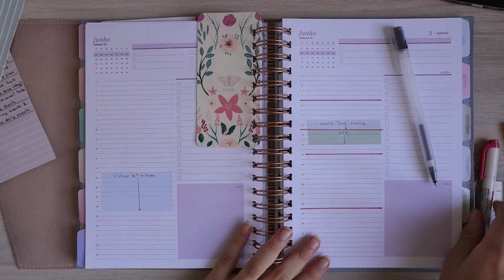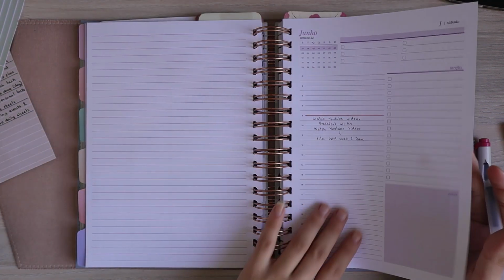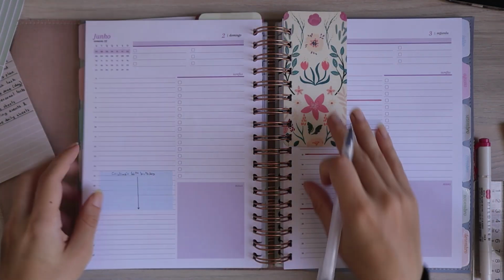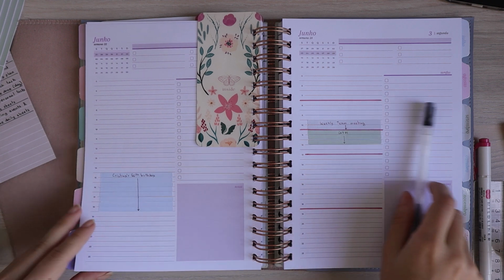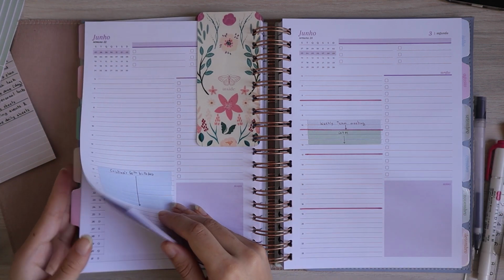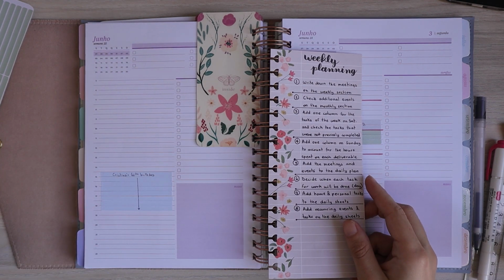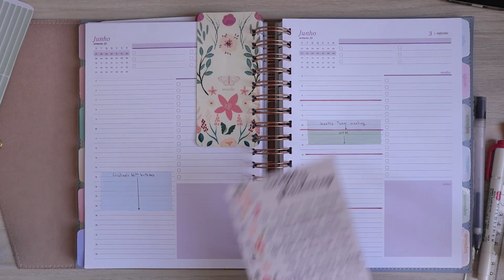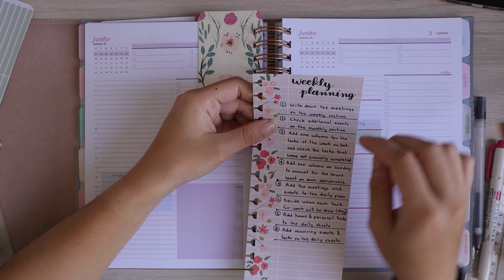Perfect. Now, on Monday, let me check one thing. Okay. On Monday, we have that. Now let's go back. Let me check my weekly planning here. It's a little bit dark now. There you go. My weekly planning. The first thing is to write down the meetings on the weekly section.